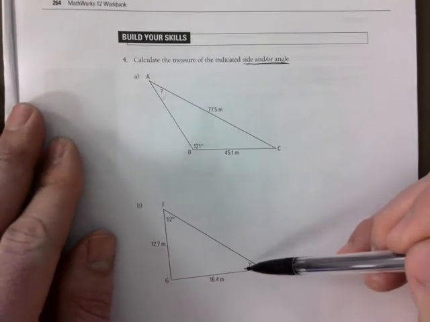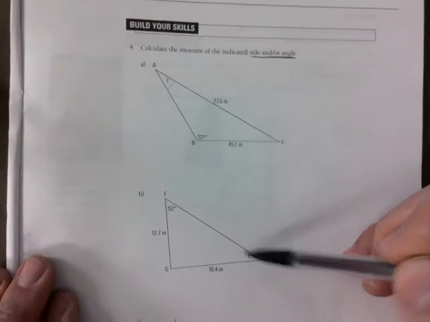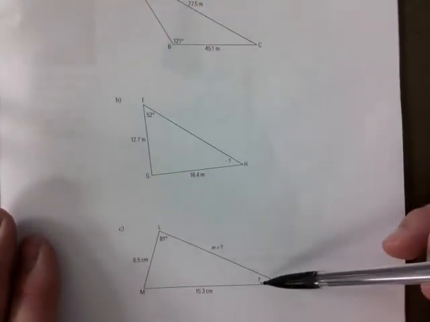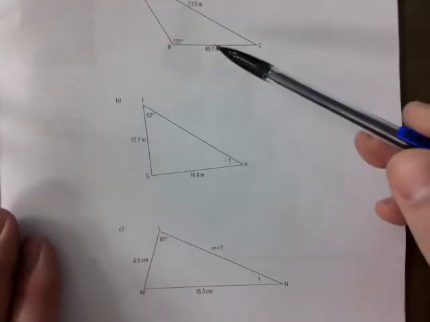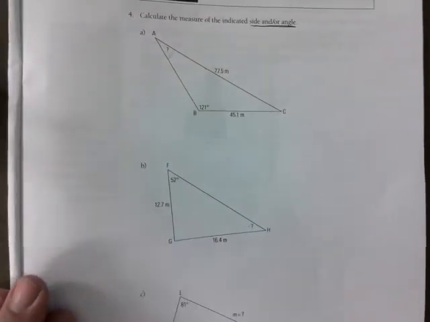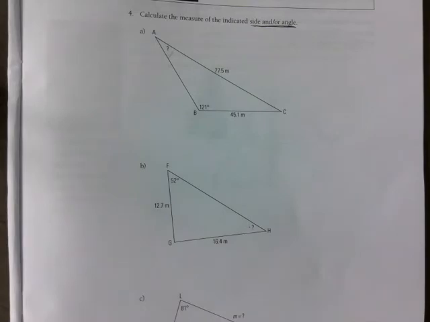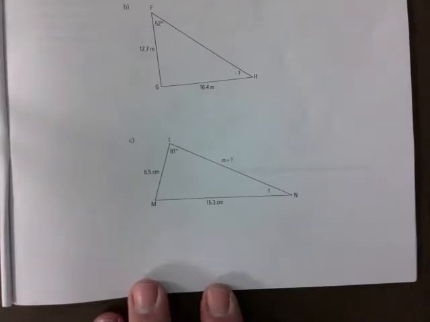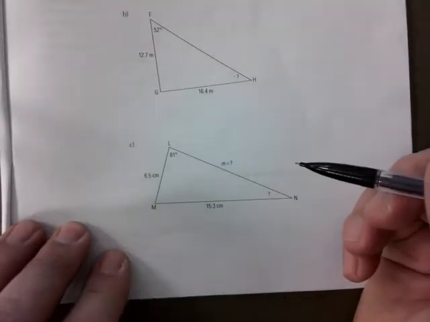B is only asking for the angle down here. And C is asking for a side length and an angle. So I want you to try all 3, see what you get before we move on. Okay? Got it right, that's fine. If not, just pay attention.